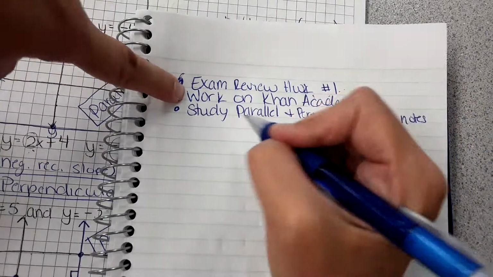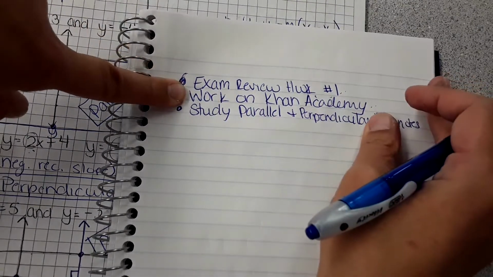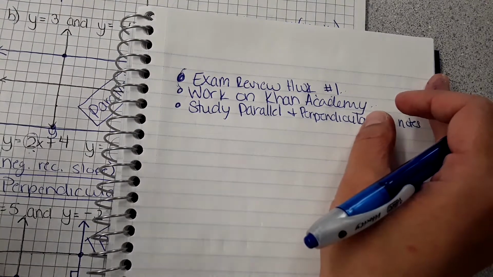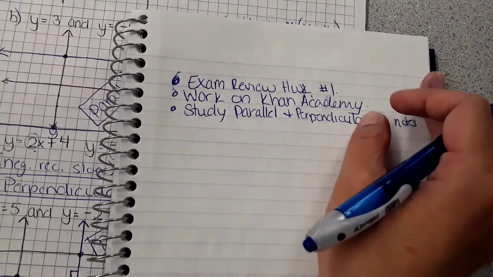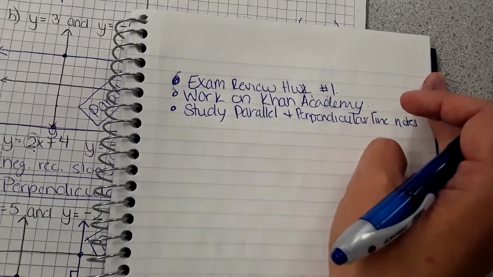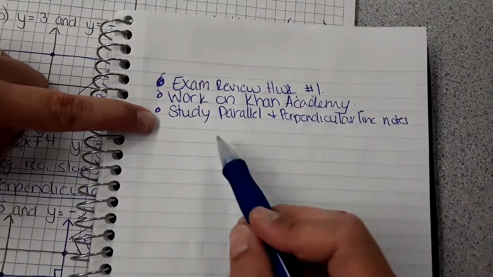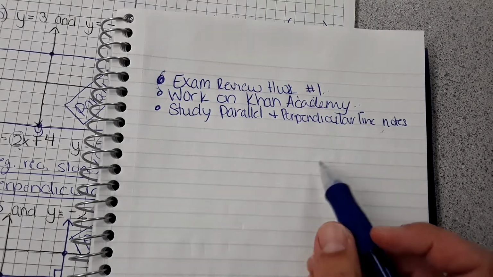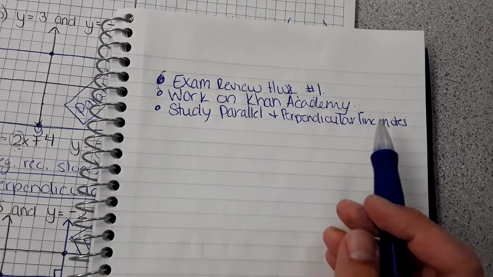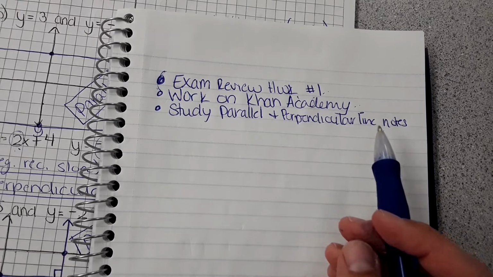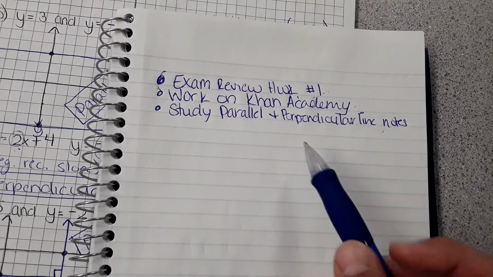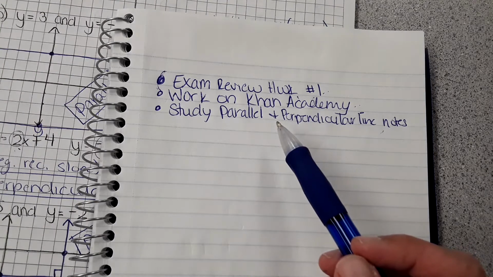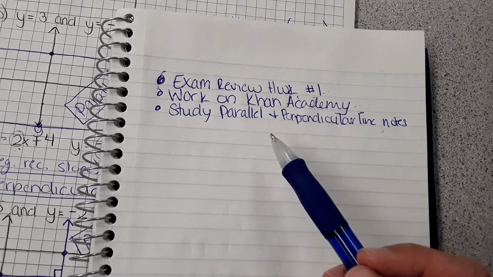Also, you're going to need to start working on Khan Academy tonight. I would recommend focusing on the parallel and perpendicular line questions since it is fresh in your head and it'll help kind of solidify it in your brain. And then study these notes that we just wrote. Studying means you could look it over, you could watch the video that will be posted and just kind of watch me work them through and explain it again. You could also print this out, so I'll have this template online, so if you want to print it out and work through the problems again, you can do that as well.